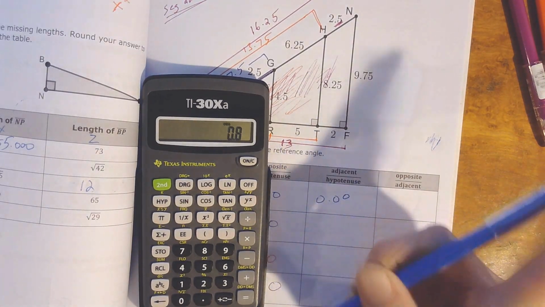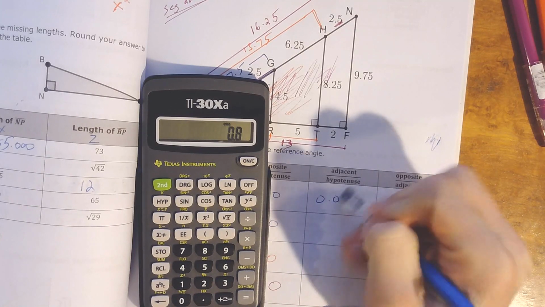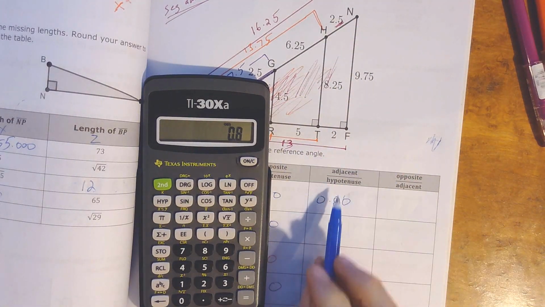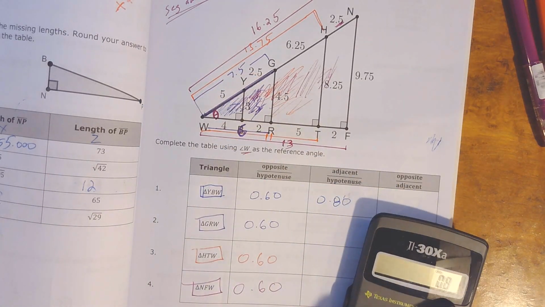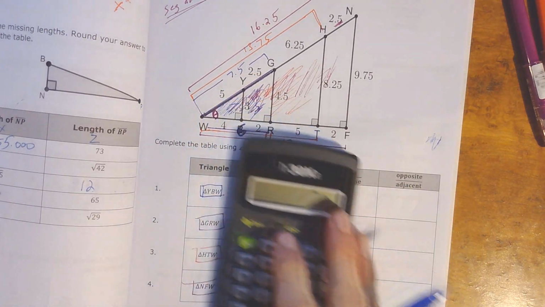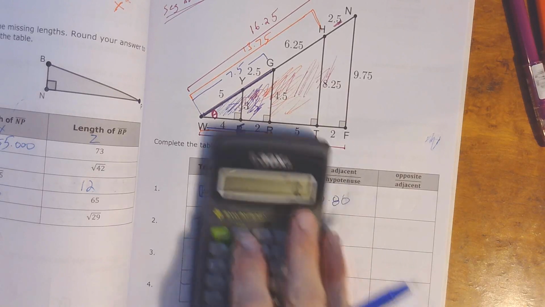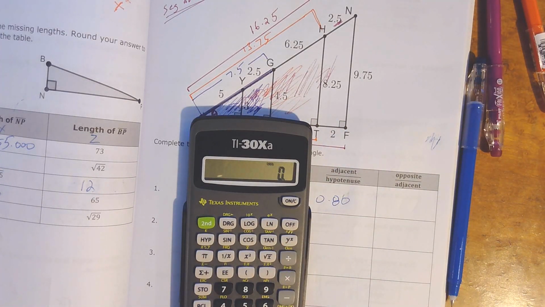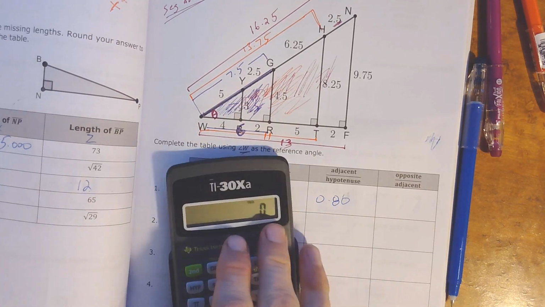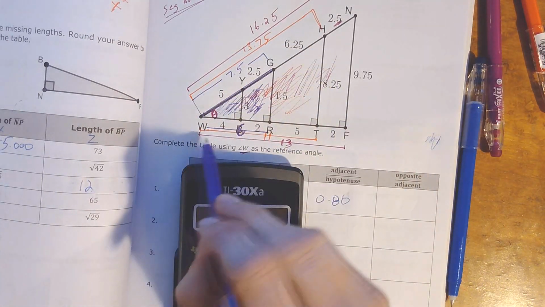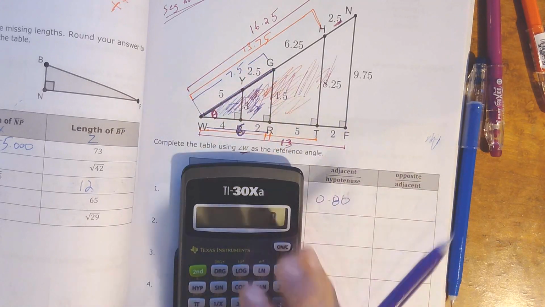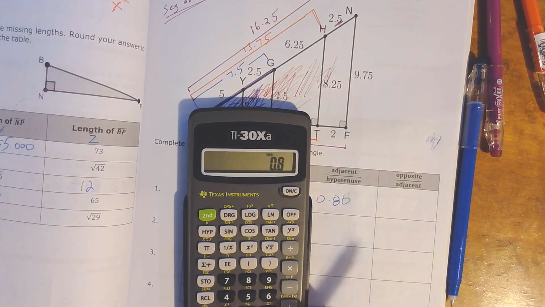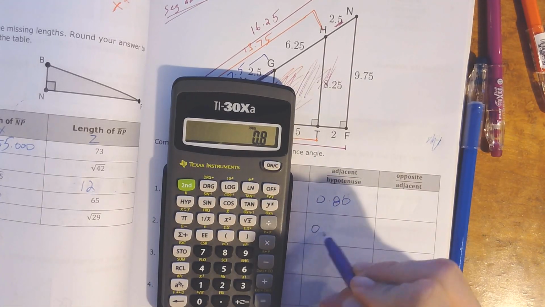0.08. That's wrong. 0.80. That's the adjacent over the hypotenuse. Okay. And then if I were to figure out for the purple one, I bet you could guess what it's going to be. Right? So it's 6 over 7.5. Right? 6 divided by 7.5. Hey, look, it's 0.80.